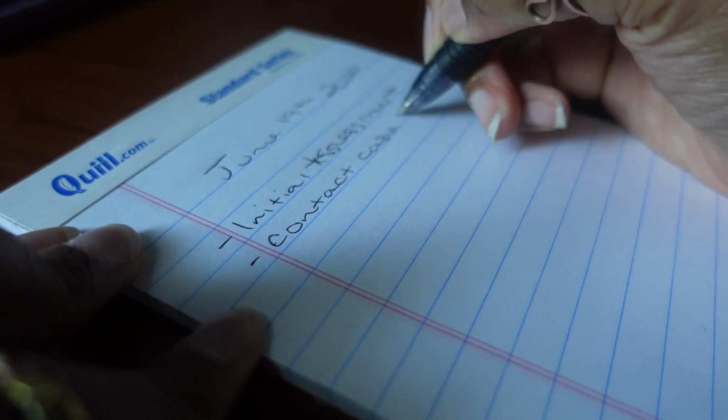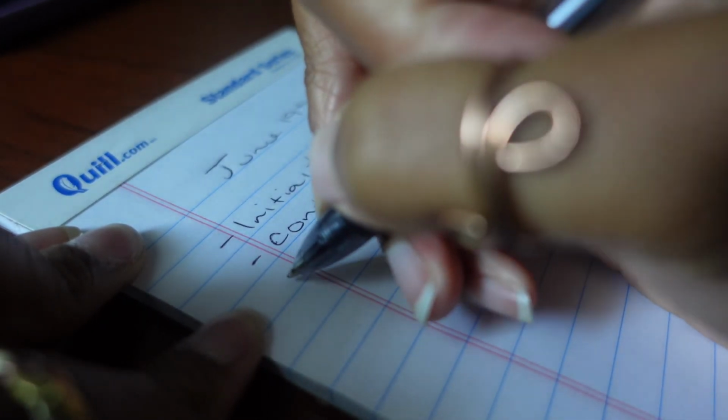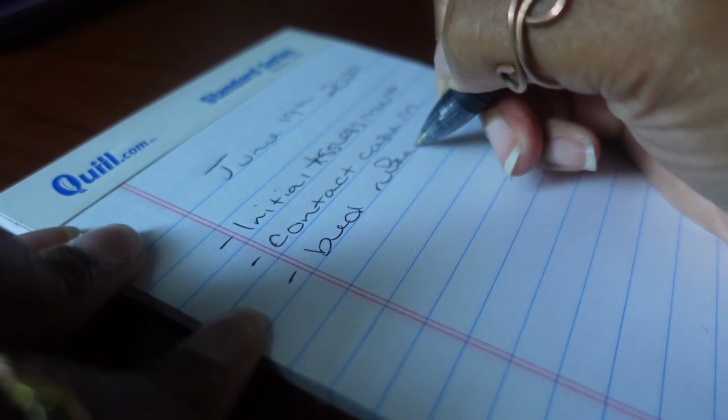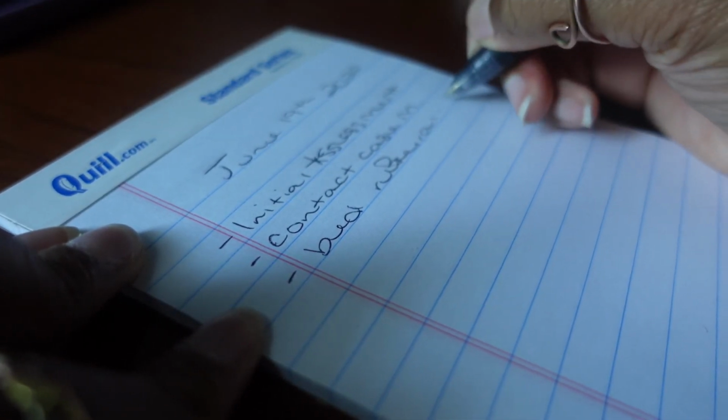I also need to do my case notes, so every month basically they want us to make sure that we have case notes for the previous month. I like to do mine periodically throughout the month so that it's not one whole month of case notes for 15 clients.